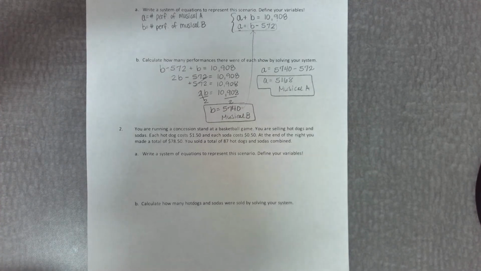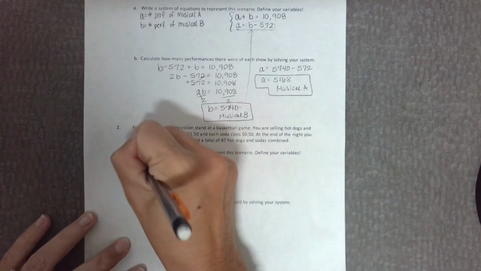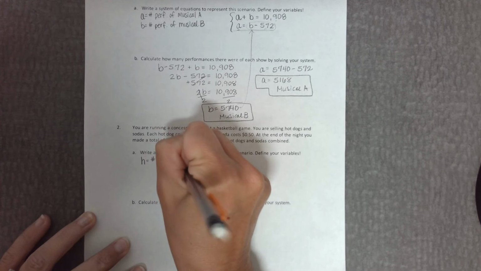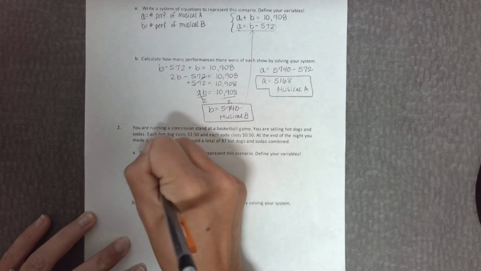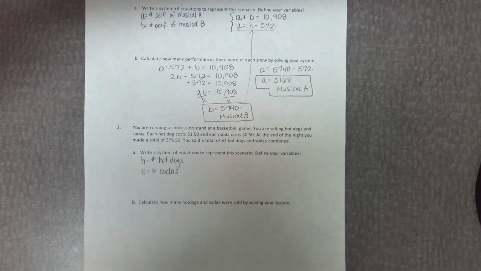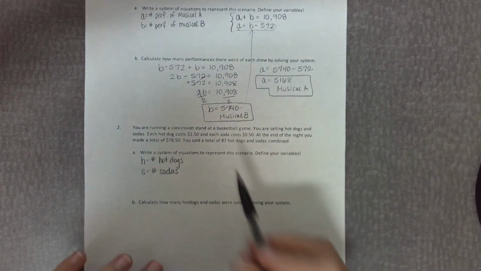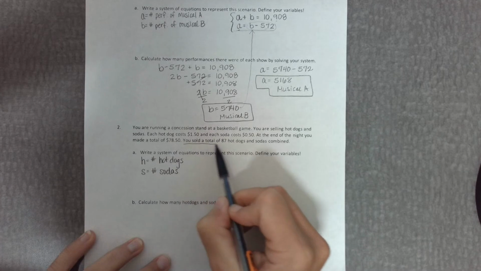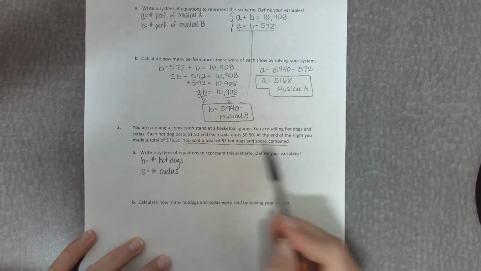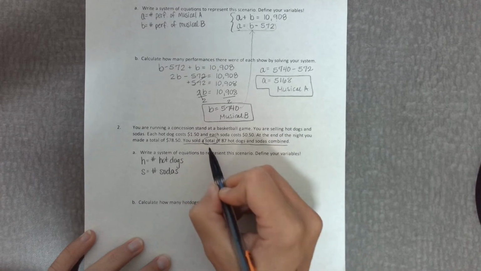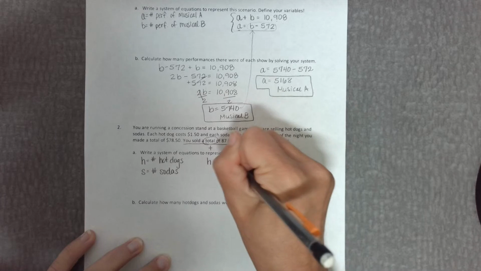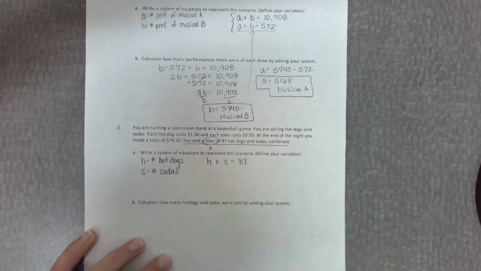Okay, so you are selling hot dogs and sodas, so we can say that H is going to be the number of hot dogs, and we can let S be the number of sodas. Be careful using S's because sometimes they can turn into 5s, so just be careful with that. This last sentence right here tells us one of our equations. You sold a total of 87 hot dogs and sodas combined. Again, we've got that word total, which tells us we're adding. So hot dogs plus sodas combined, total of 87 items.